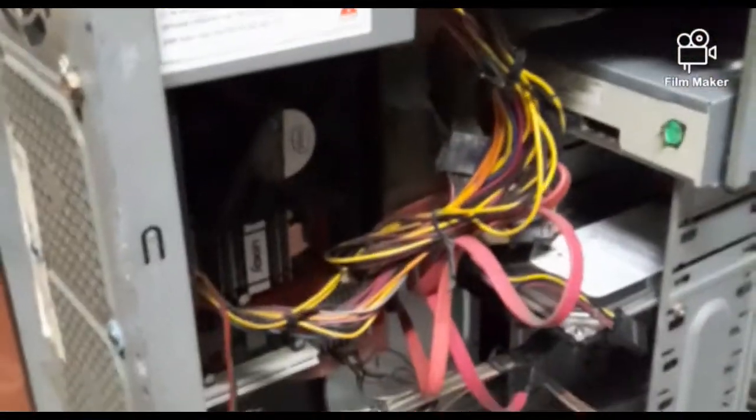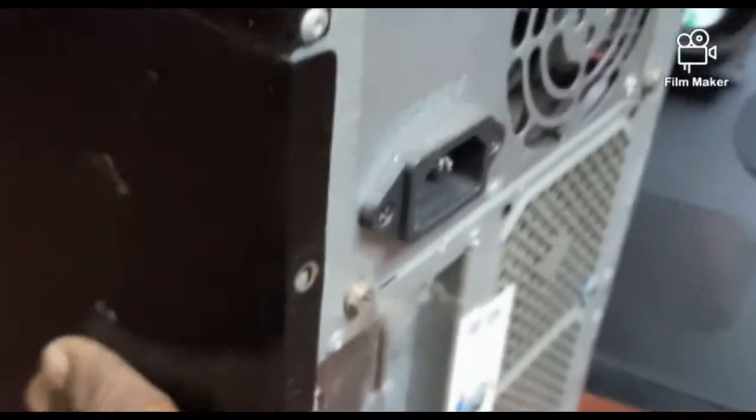inside the desktop. In case of any laptop, the back or bottom cover is to be removed. In some cases of laptop, the keyboard panel is required to be removed or lifted up from its position to reach the inside further.